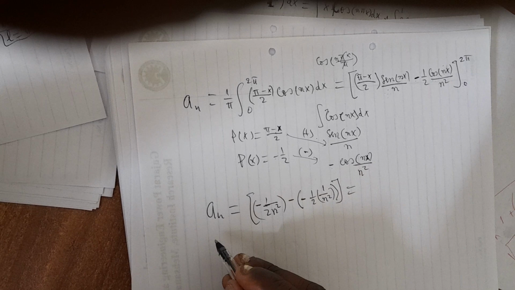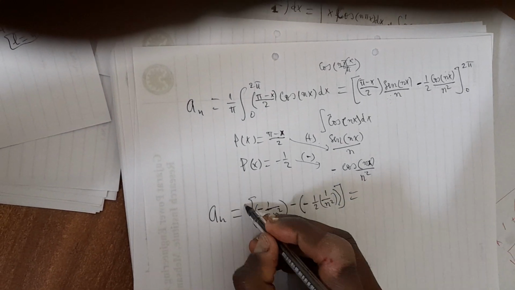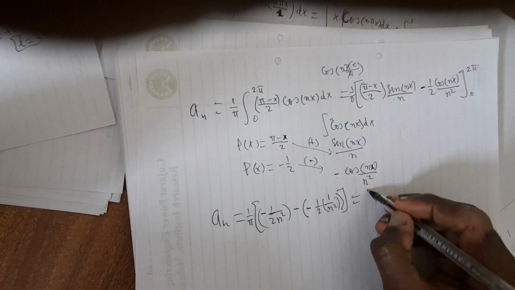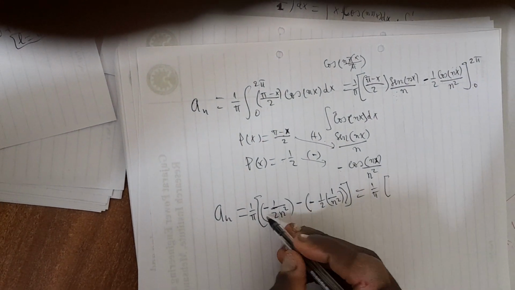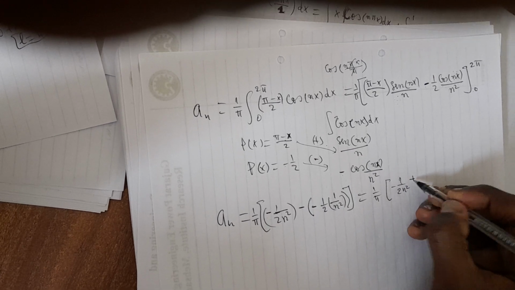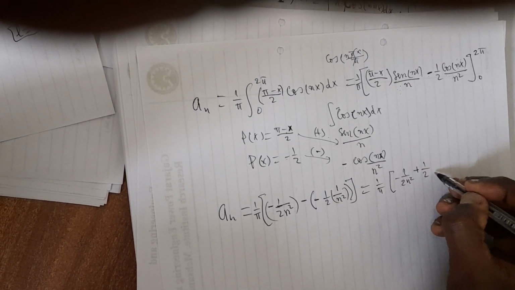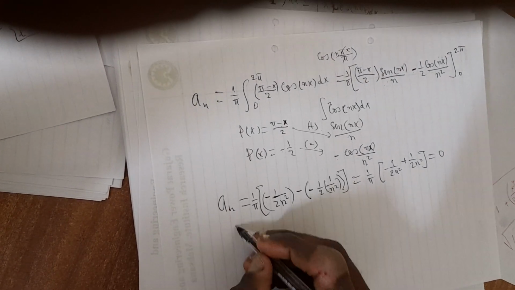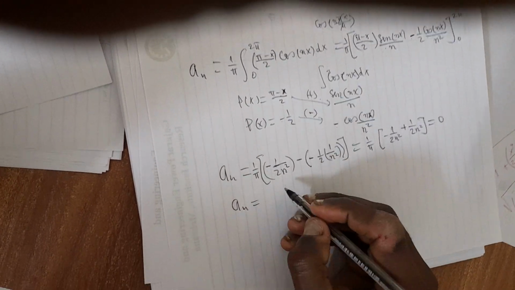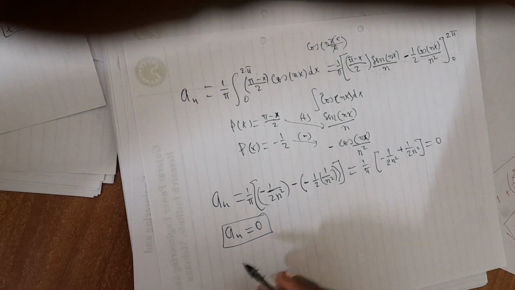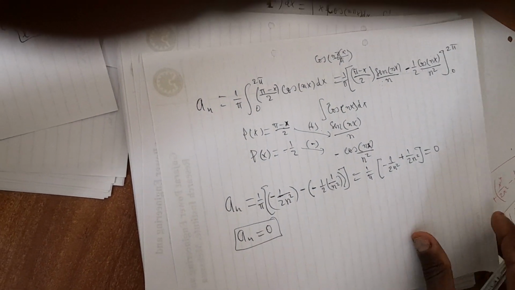So what will be a_n? This is 1 by pi, okay, 1 by pi. And this will be 1 over 2n squared plus 1 over 2n squared. This will be 0 directly. So a_n is also 0. Now let us move on to b_n.